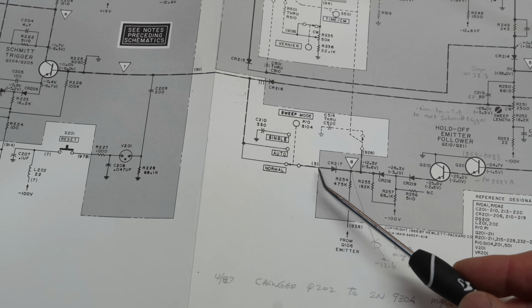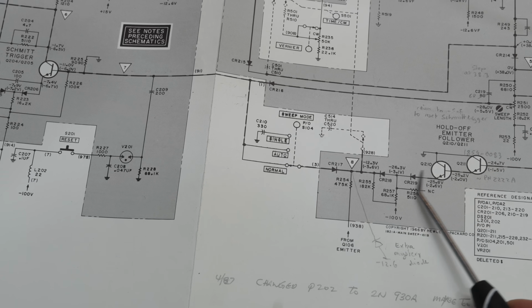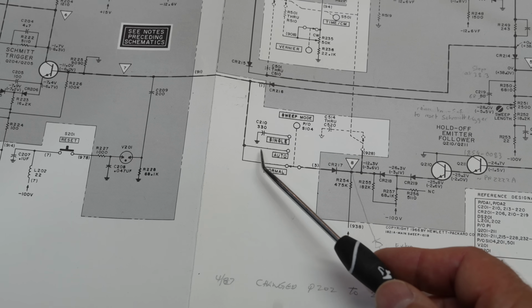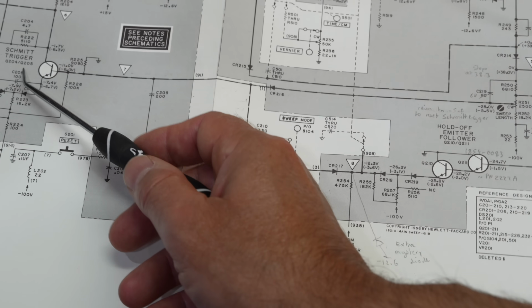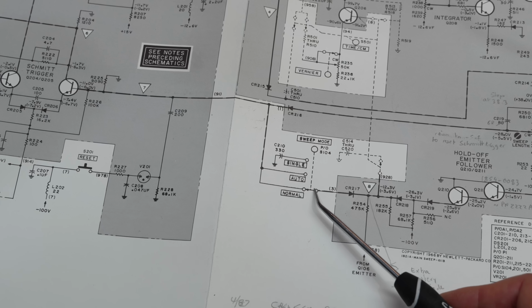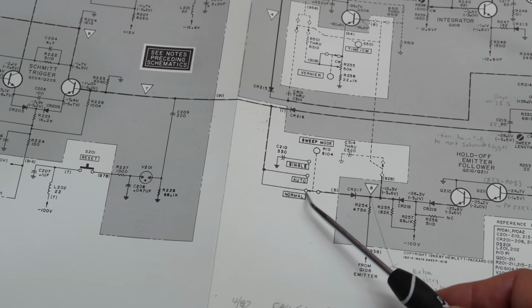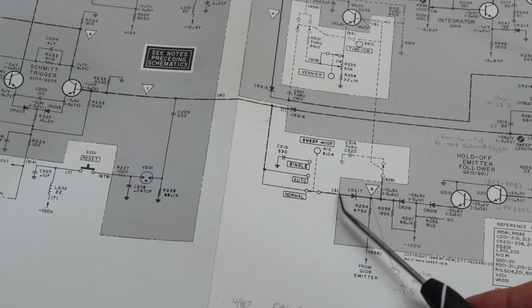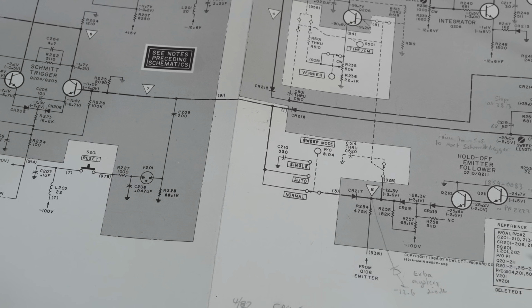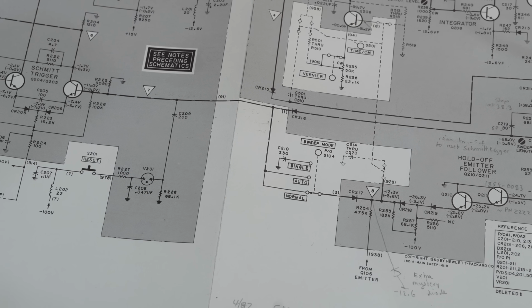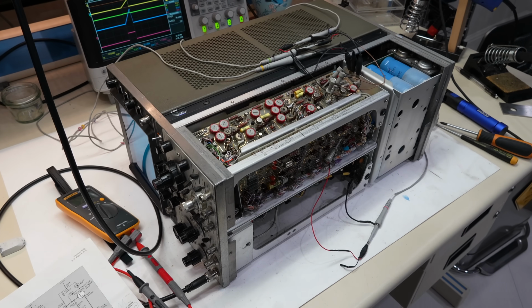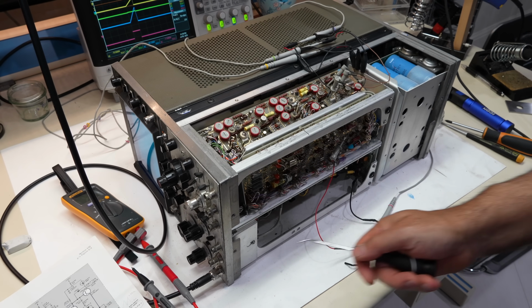And in single it disconnects the output of the hold-off emitter follower from the Schmidt trigger circuit over here. I found that the switch was not doing that. This kept being connected to that, so I just disconnected it and now it works, but of course I've lost normal and auto. I have to spend another hour and dismount everything.